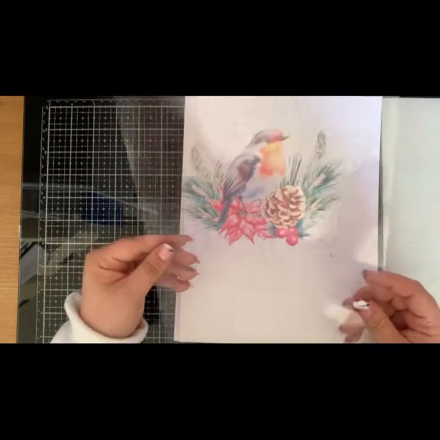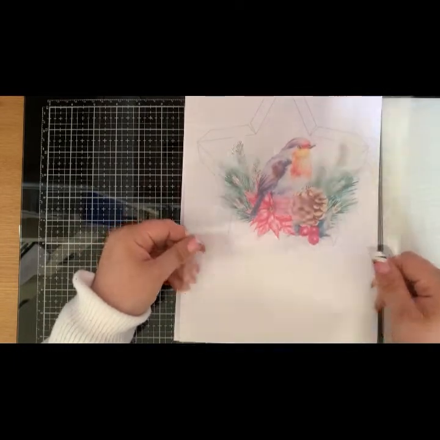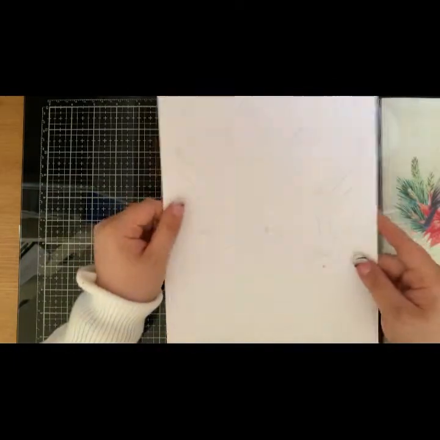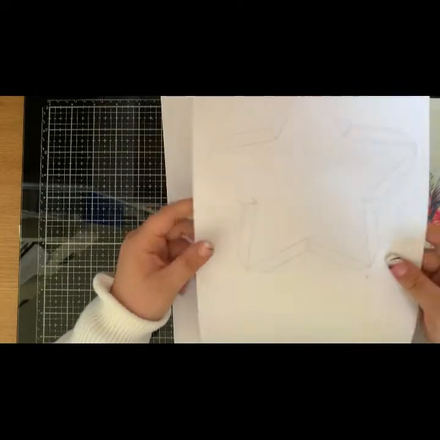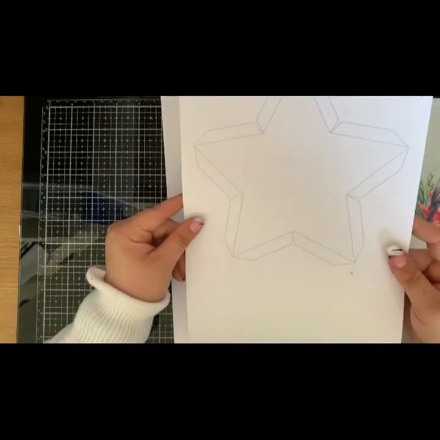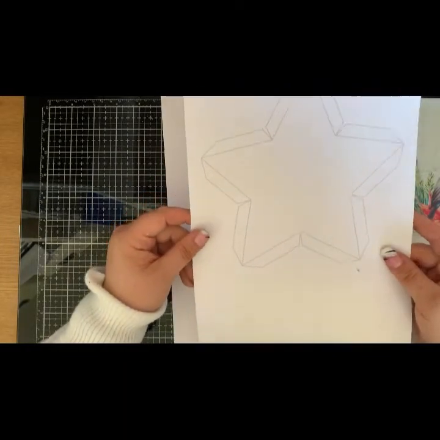Okay, so that's the colour version on the printable acetate. Now here's the white one that we printed out, and like I said, my printer only takes 200 GSM, and I like to have a solid base.